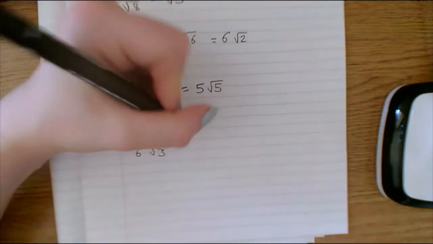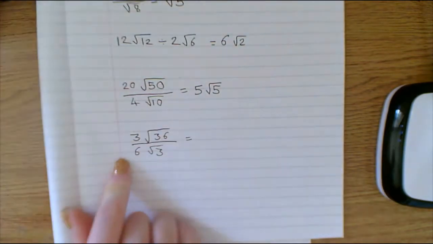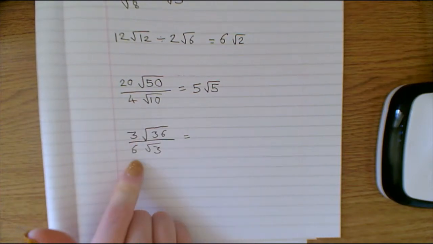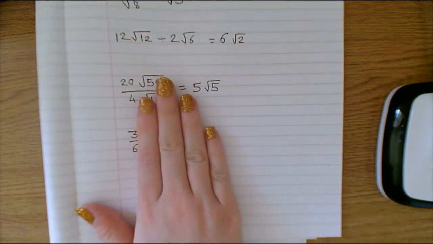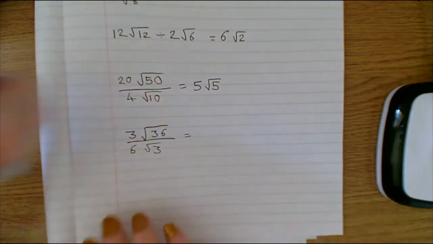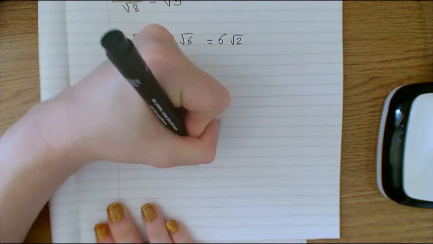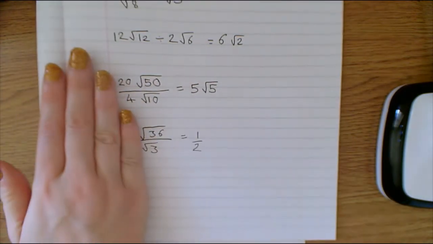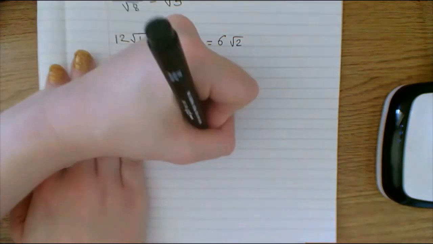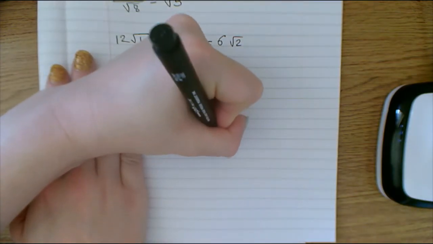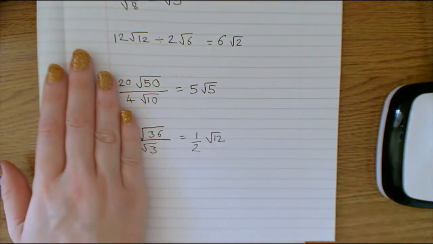Now, it's a tiny bit harder. One of the reasons is 3 divided by 6 is 0.5. I'm going to keep this as a fraction for now. So 3 over 6 simplifies down to 1/2. That's all we're doing, simplifying. And then root 36 divided by root 3 is root 12. So now I've got half root 12.